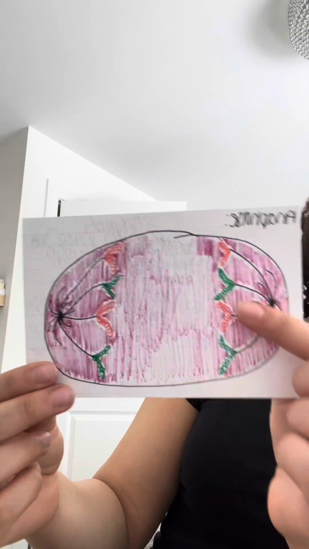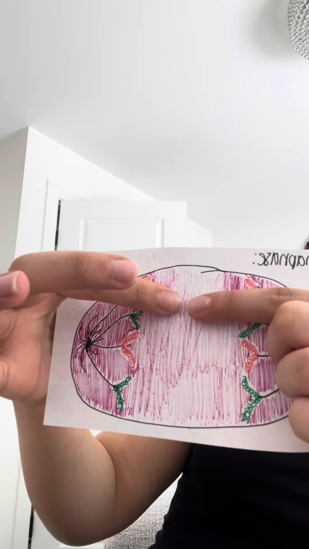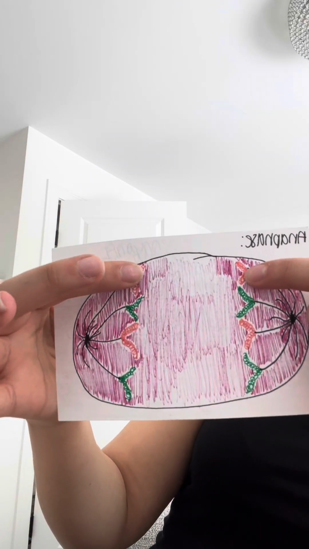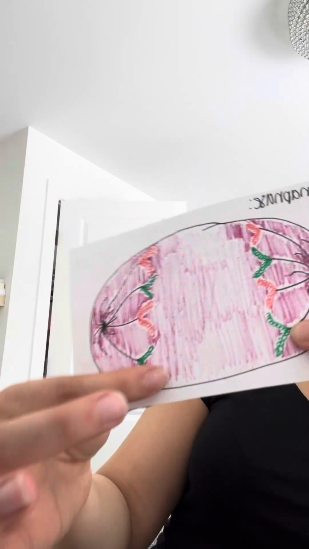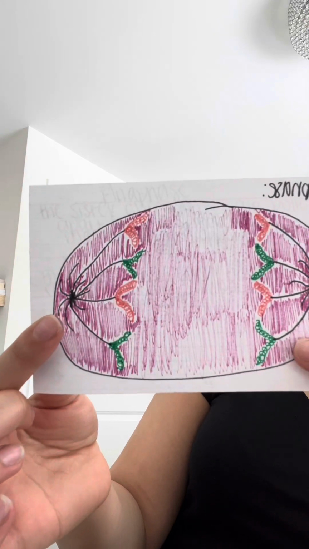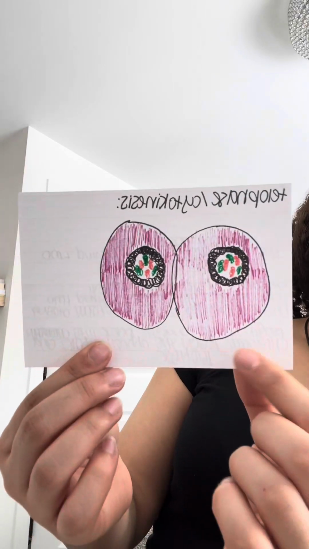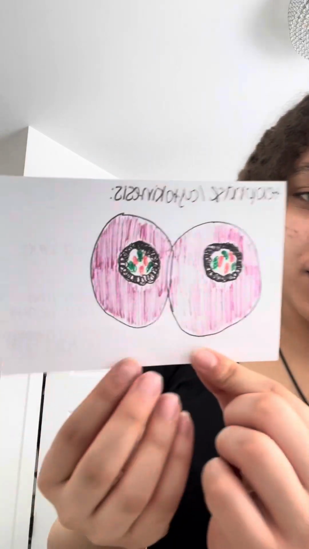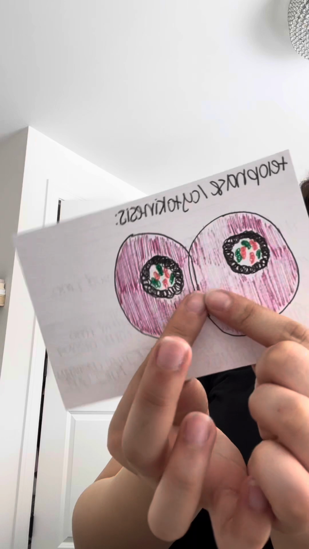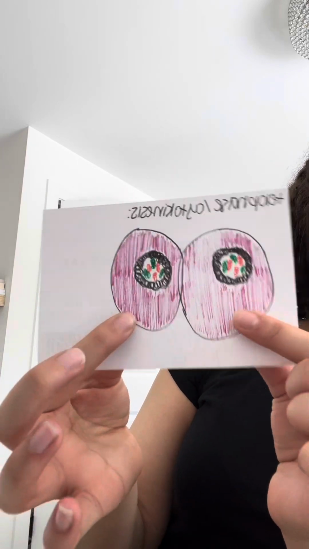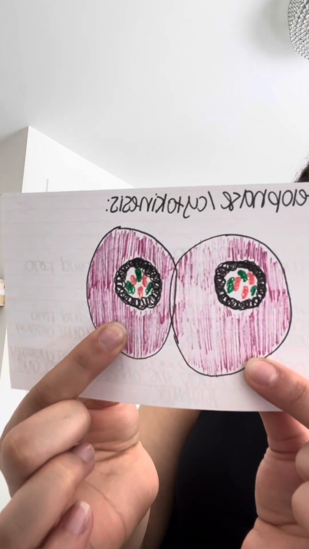We then go through anaphase, where once they attach, they pull the sister chromatids apart, leaving chromosomes on this side and chromosomes on the other side of the cell. And then we go through telophase and cytokinesis, where the nuclei, or the nucleus wall, I like to call it, forms again and the cells split. So then we have 2 identical daughter cells.